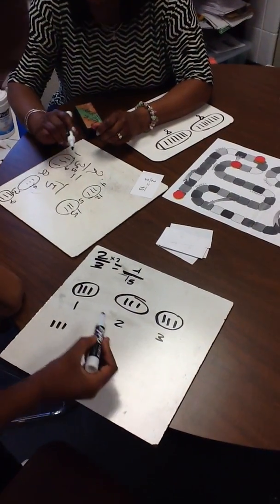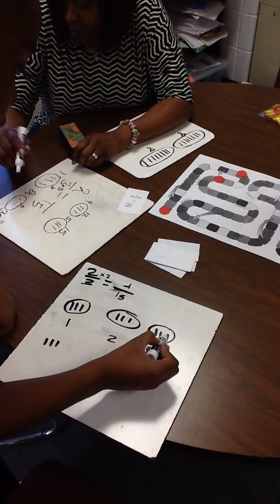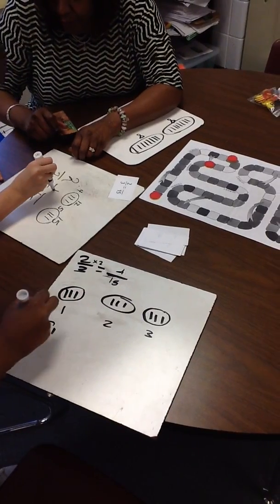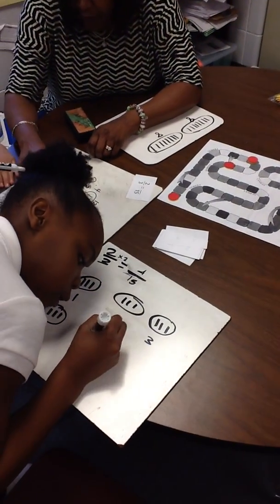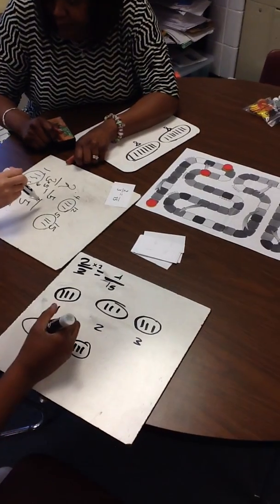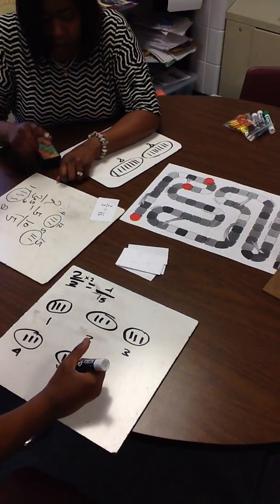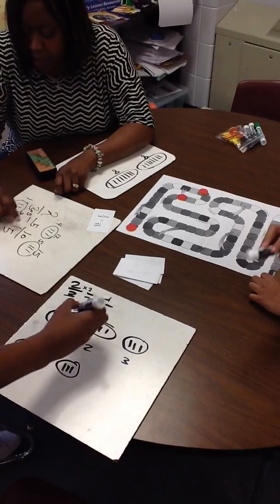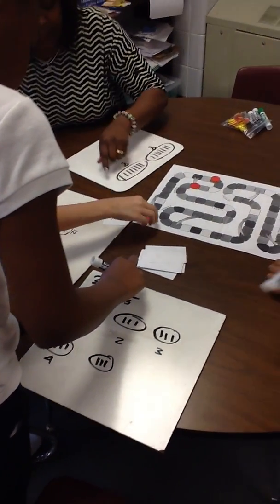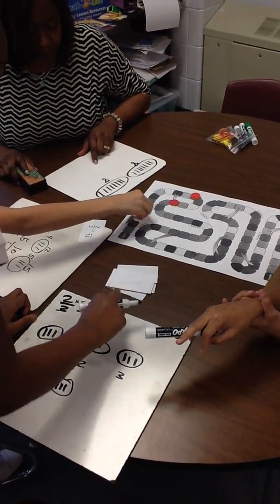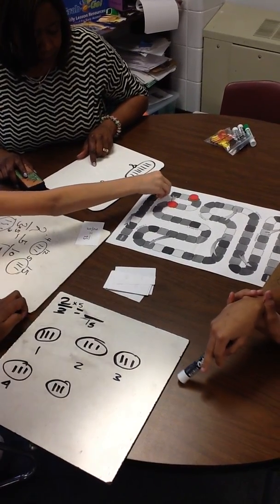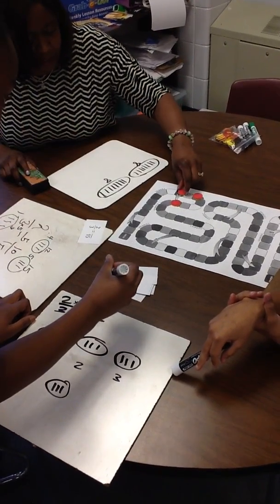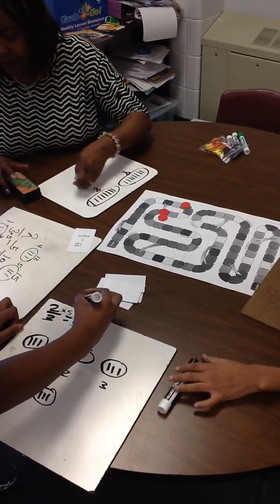Let me see. 13, 14. So now what do I multiply the top by? Okay, so which is 5. Draw it. Okay, so 2 times 5 equals what? Very good. Okay, so you get to move 10. So 2/3 equals 10/15. So move your 10. And then you get to slide. So you're right next to Zion.